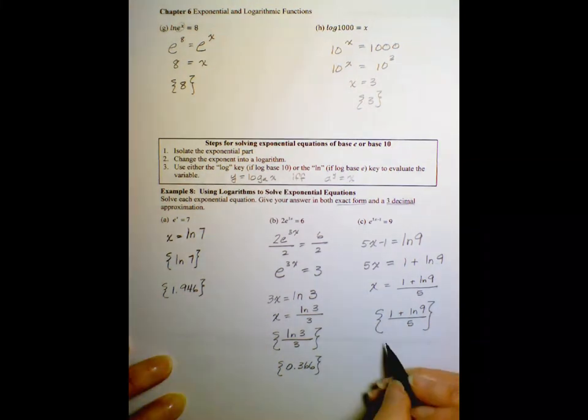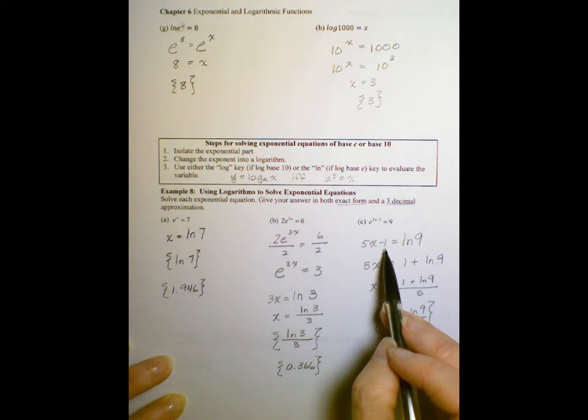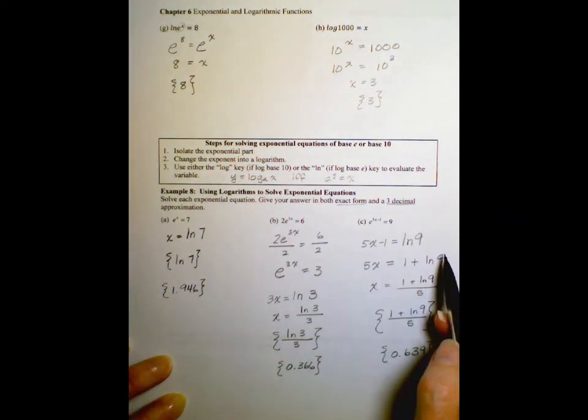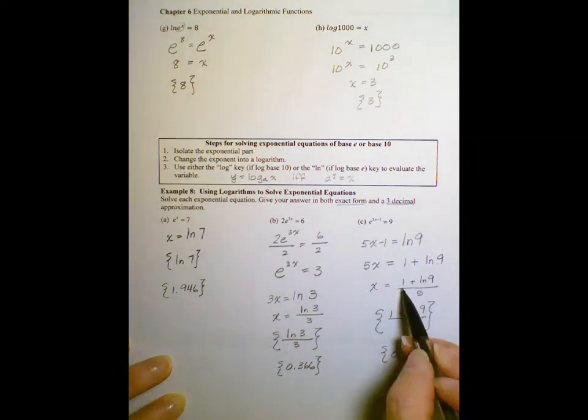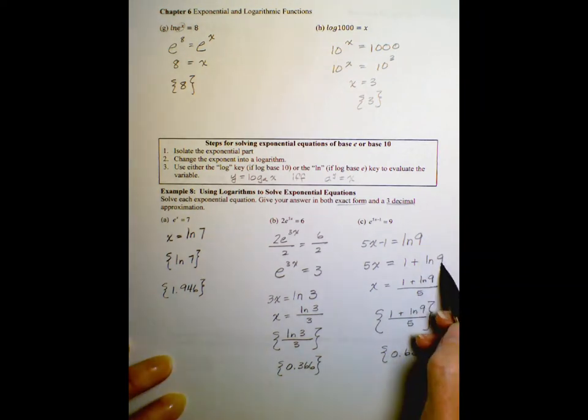Now I'll calculate that and round to 3 decimal points, and I get 0.639. Okay, so recall again what I did here. The reason I could have written natural log of 9 plus 1, and that's fine as long as I don't get confused and think I'm supposed to add the 9 and the 1. This is a number, the natural log of 9, okay?